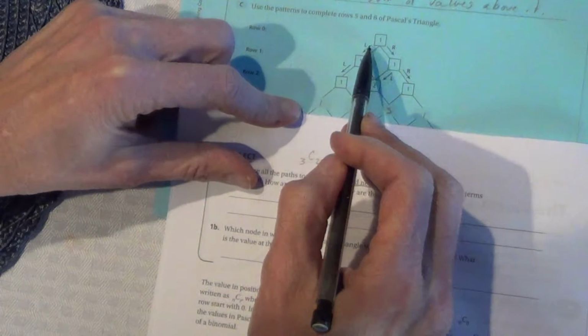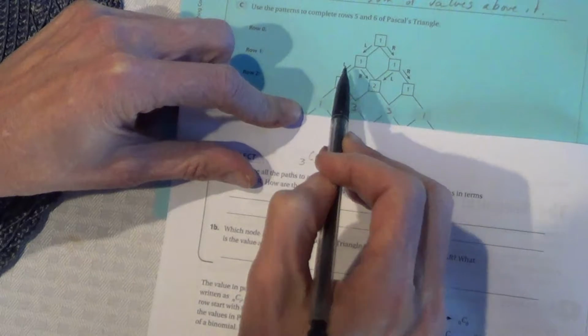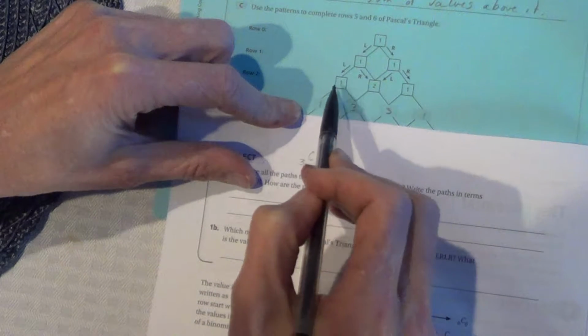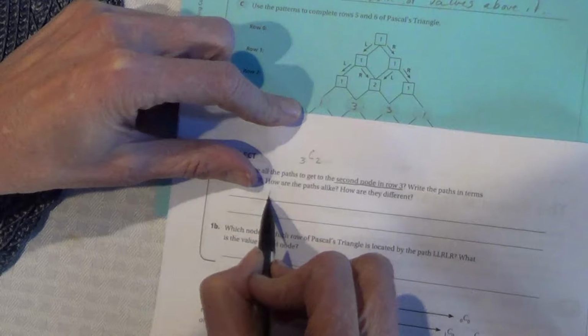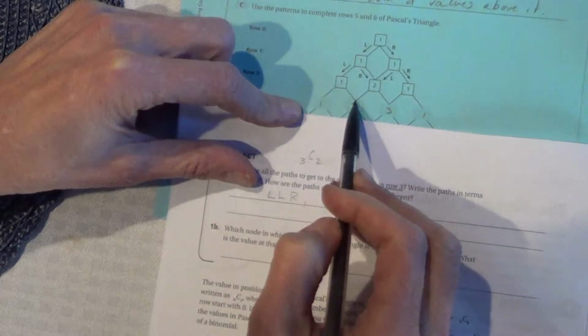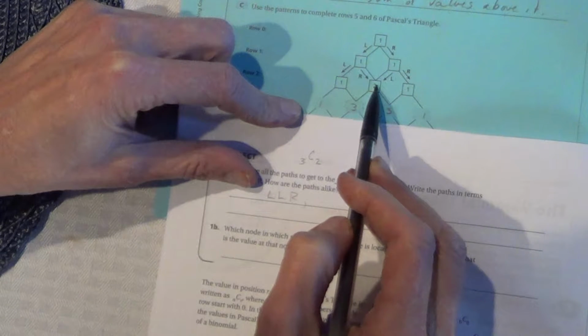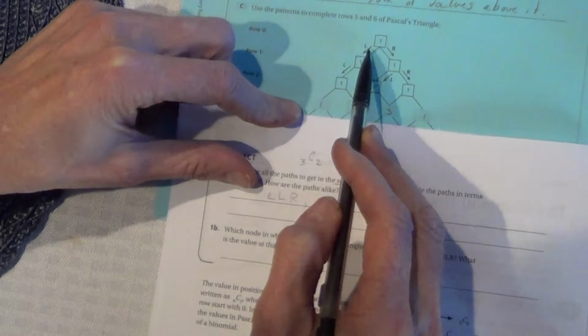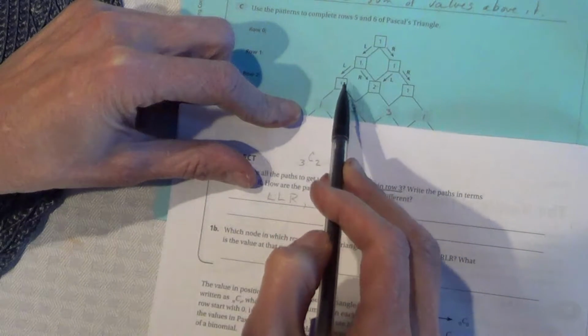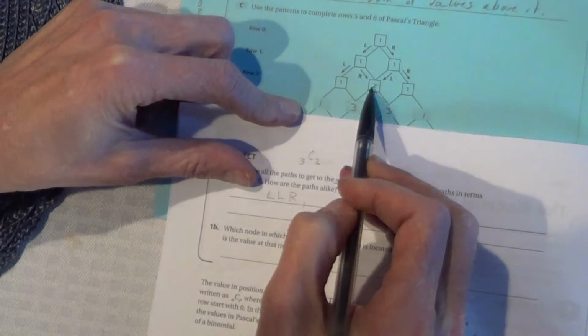I could go left, left, right. We have to follow the lines. I could go left, right, left.